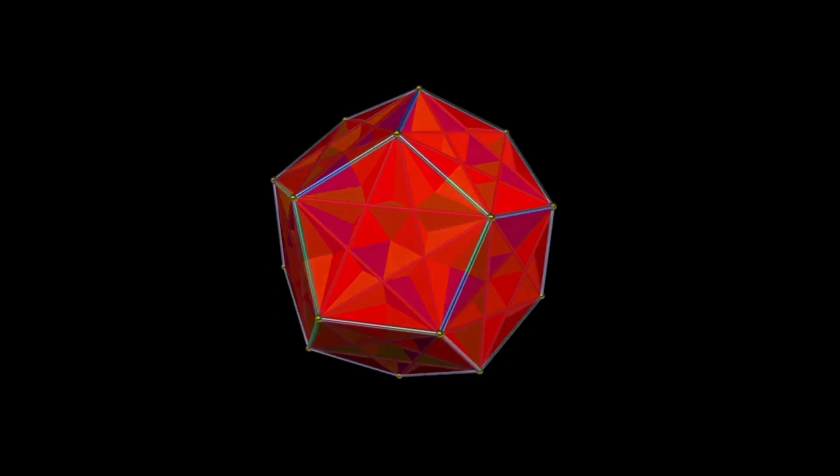Let's take one more look at that. I don't know about you, but I think that's crazy. We looked at all the permutations of 5 objects, picked half of them, and got the symmetries of a platonic solid. How's that even possible?